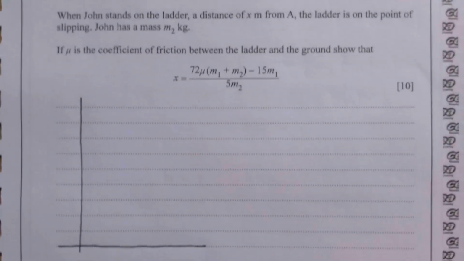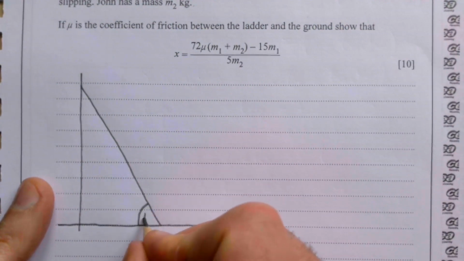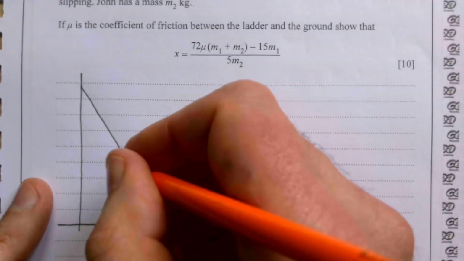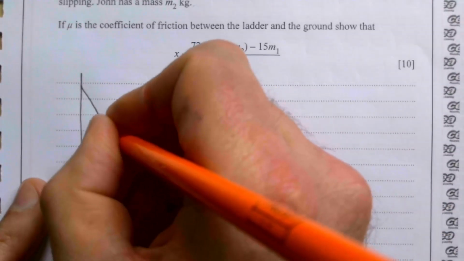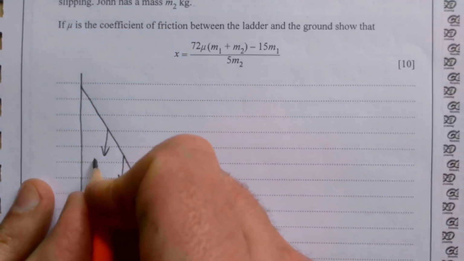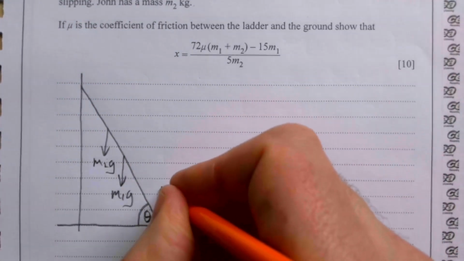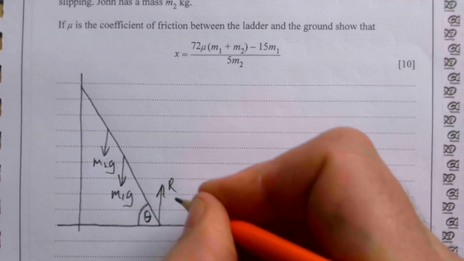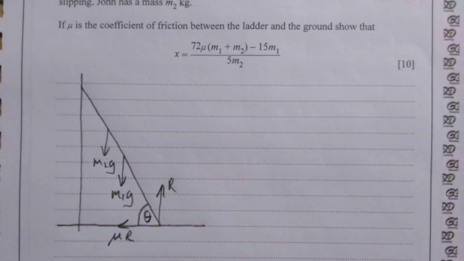So here is our wall and our ground, and we have that, and that's going to be our theta. It is a uniform ladder, so we have an m1g acting that way, and we reckon John, let's put John here, m2g acting that way. So what else are we going to have? We're going to have an R here, which is our normal reaction, and then here is going to be our friction, so that's going to be mu R. Again, mu gets a mention there.